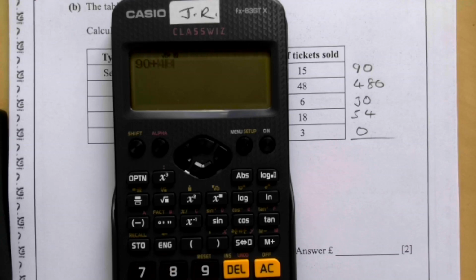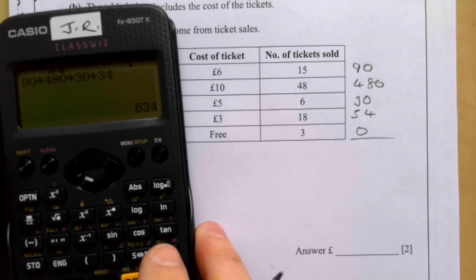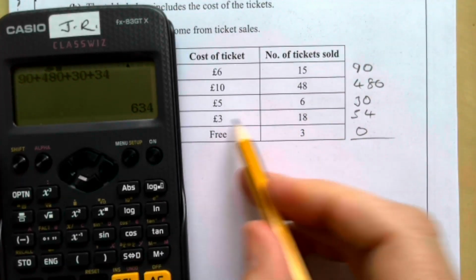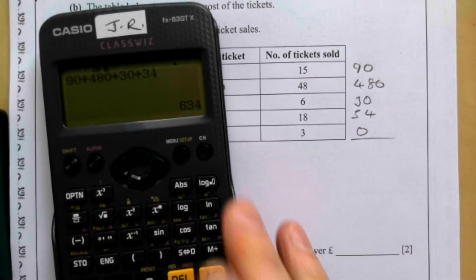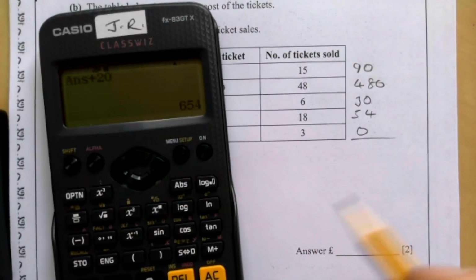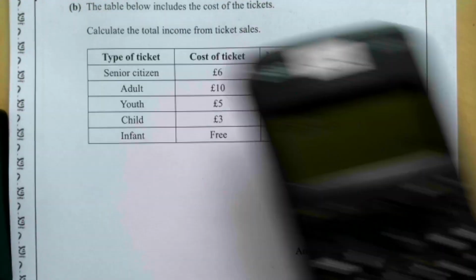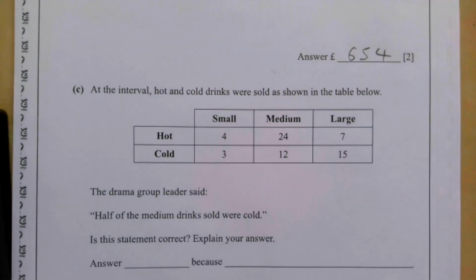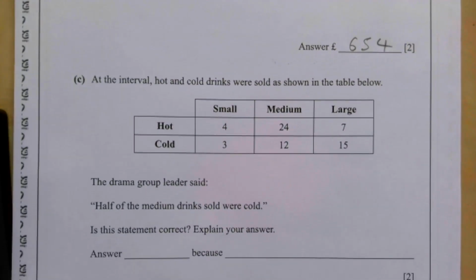90 plus 480 plus 30 plus 34, and that equals then, wait, I've made a mistake somewhere. 6 times 15 is 90. 3 18s are 54. I've done 34 there instead of 54. Another 20, and we get £654. Sorry about that.